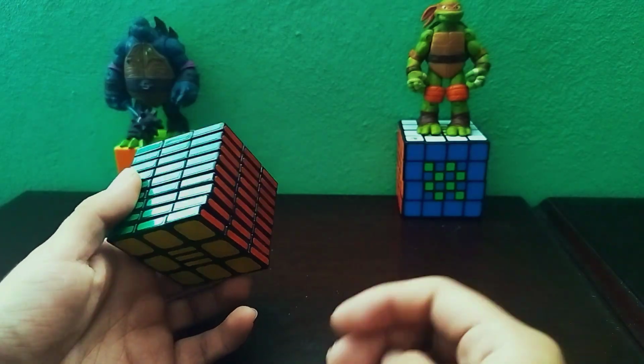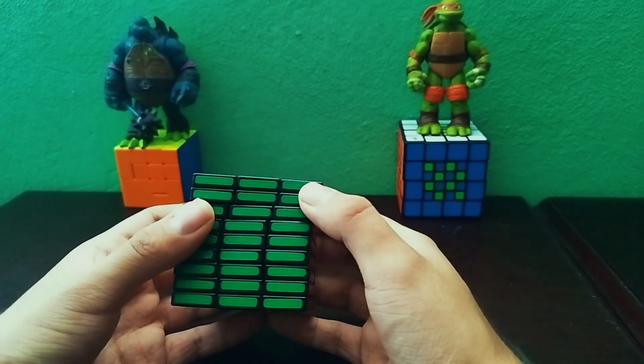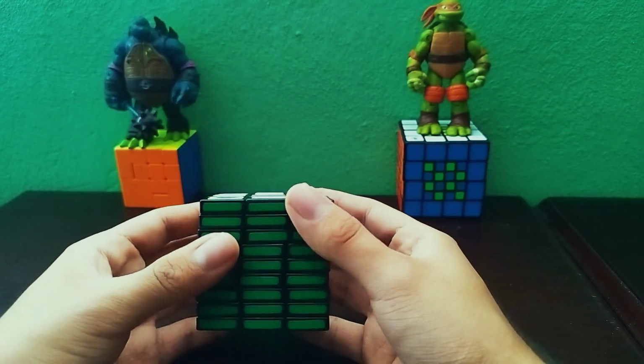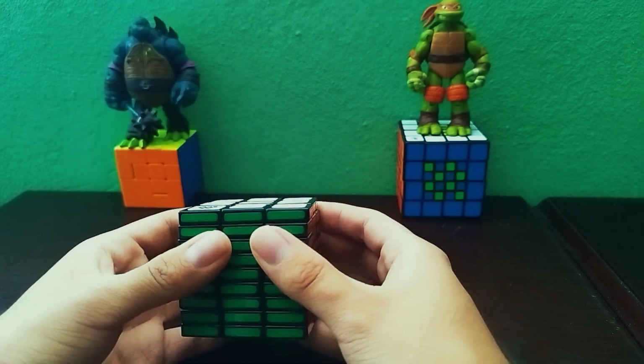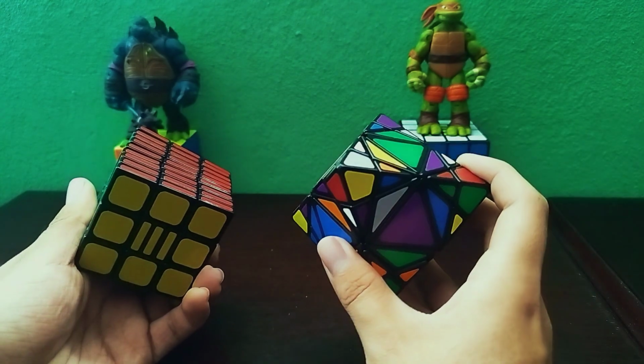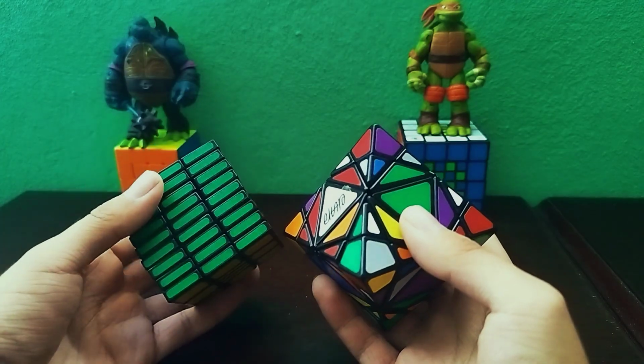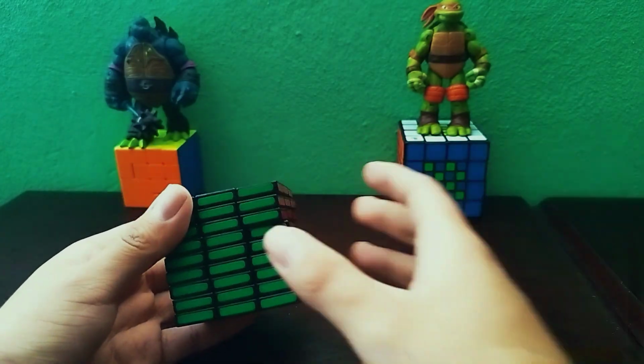The next video will be in English too. It's going to be about a very hard cube, but using an algorithm that I showed you in the previous video, the edge turning octahedron solving video.